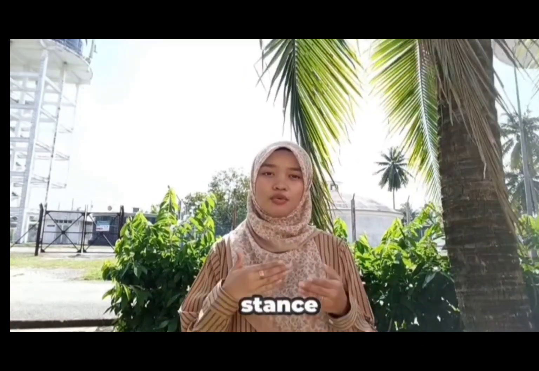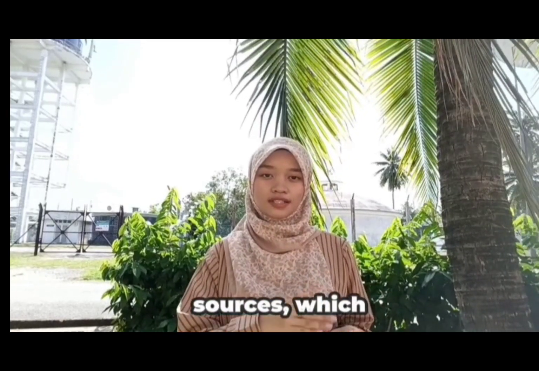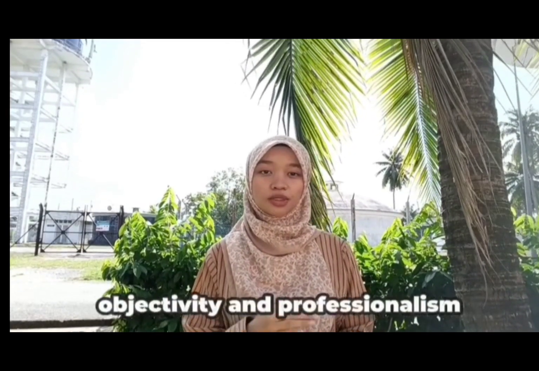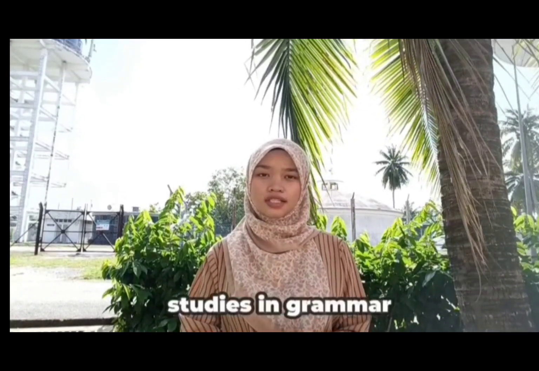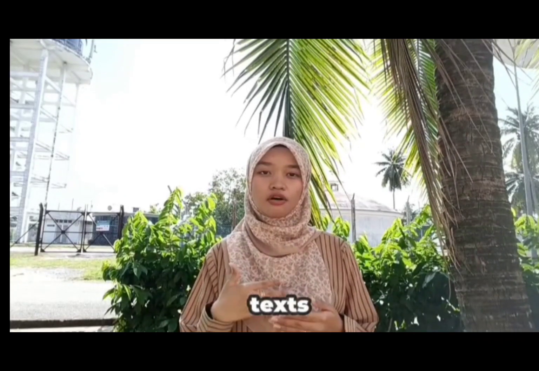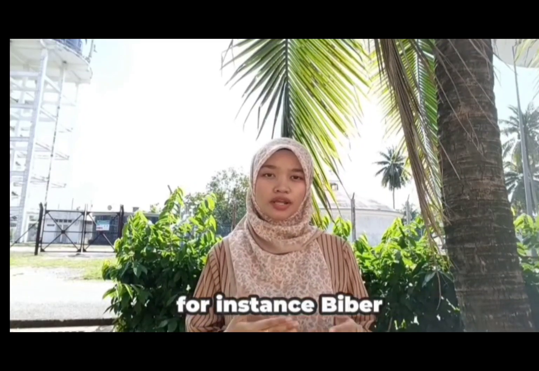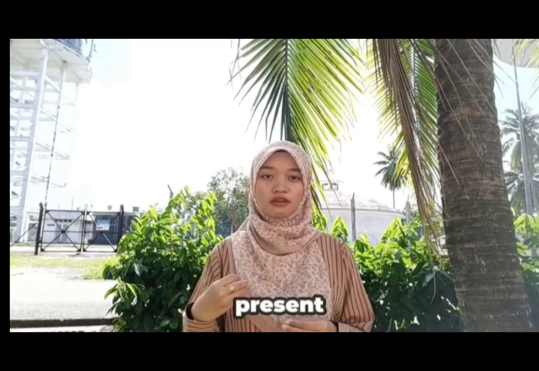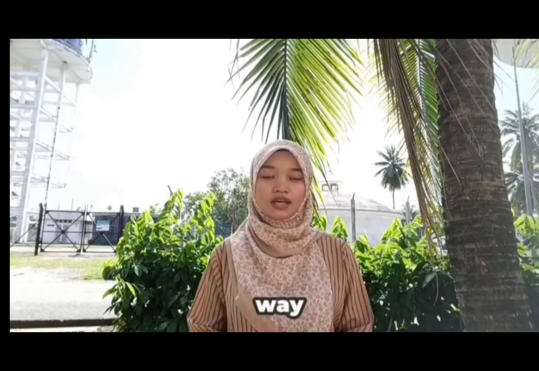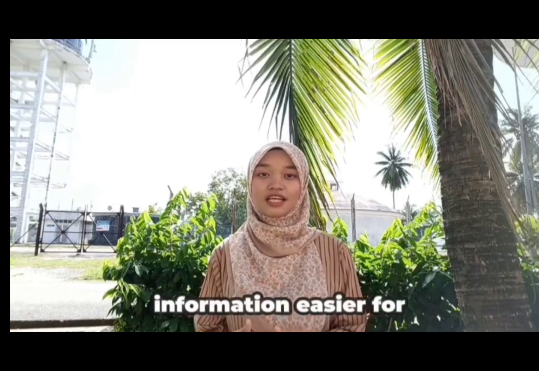To support this stance, we refer to both academic research and reliable digital sources, which consistently emphasize clarity, objectivity, and professionalism as key features of formal academic writing. Studies in grammar show that academic texts often rely on simple and direct grammatical choices. For instance, Biber et al. 1999 explained that writers commonly use the present tense, simple aspect, and active voice to present information in a neutral and factual way. These forms help ideas come across clearly and make complex information easier for a reader to follow.